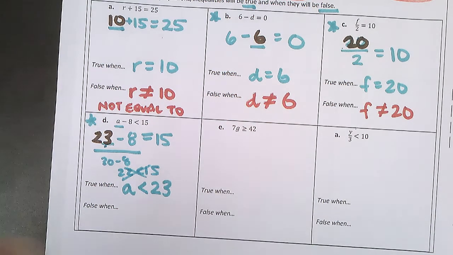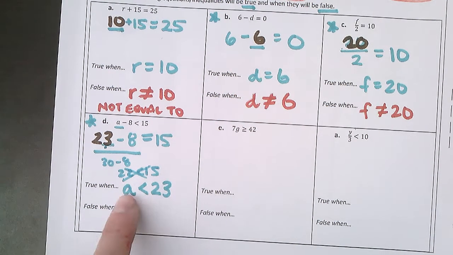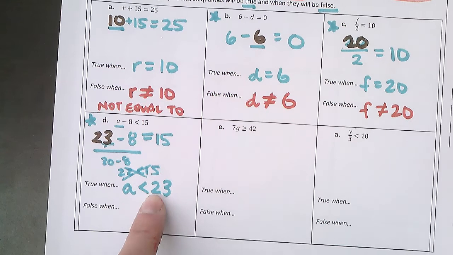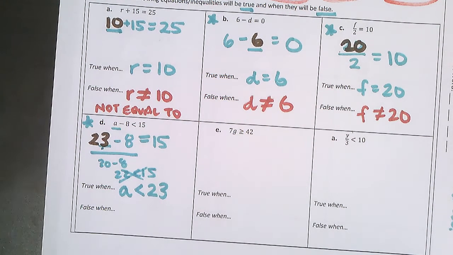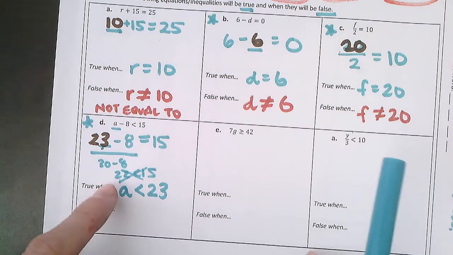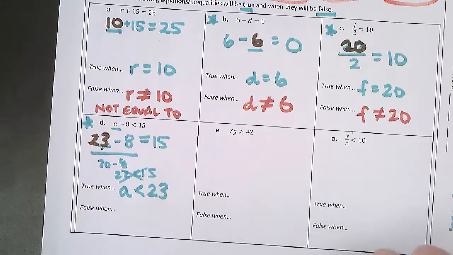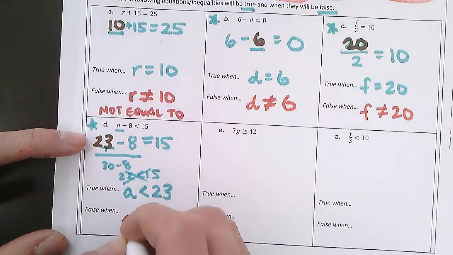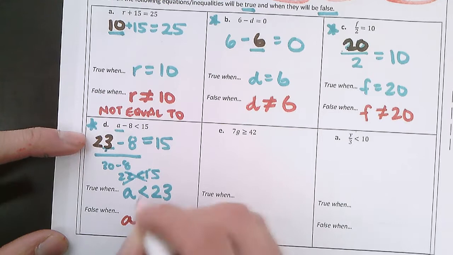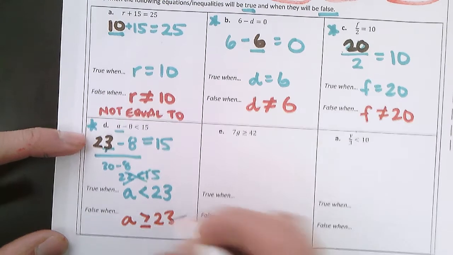And if this is true whenever a is less than 23, that means any number that's 23 or greater is going to give me a false statement. So I can say that this statement is false whenever a is greater than or equal to 23.